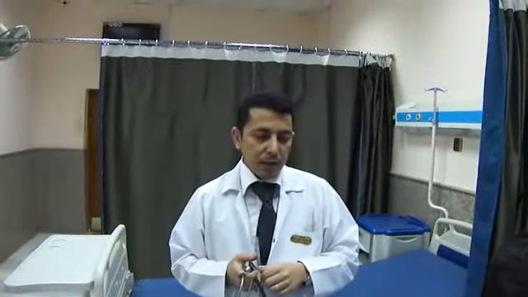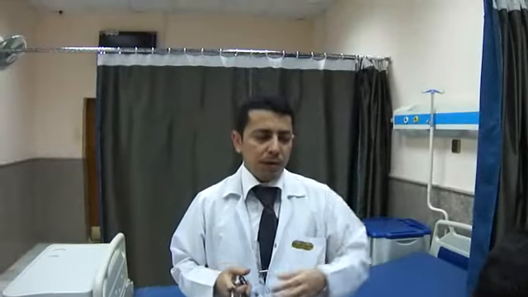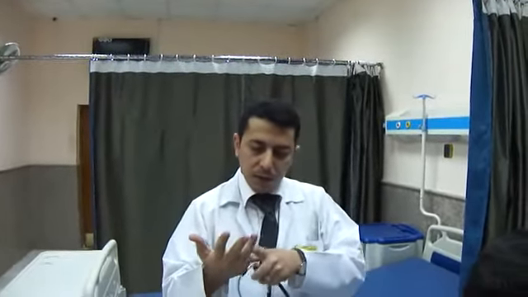Point 3, to know the character of the murmur. Is it a blowing murmur? Is it a harsh murmur, rasping murmur, or machinery to-and-fro murmur, and so on, from the character of the murmur. And then you have to comment on the radiation of the murmur. Radiation is usually toward the blood flow. Most commonly, radiation to the axilla in mitral regurgitation, radiation to the carotid in aortic stenosis, and so on. This is about the radiation.